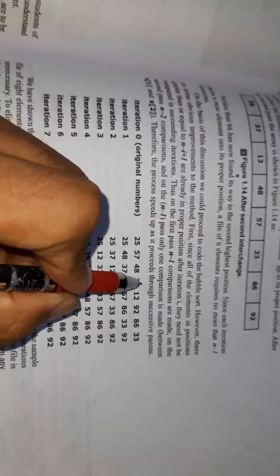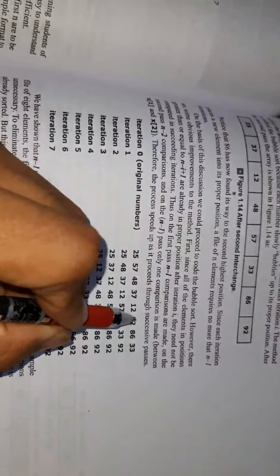Now 57 is compared with 12, so 12 is lower, so 12 comes and takes the place of 57, and 57 goes and takes the place of 12. Then again 57 is compared with 92. Since 92 is greater than 57, so 57 retains its own place. So 57 will be in the fifth array element and 92 will be here.